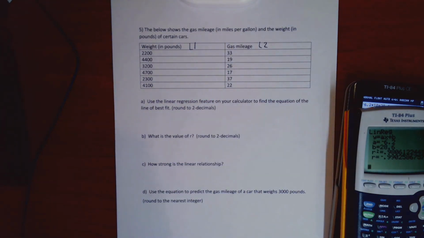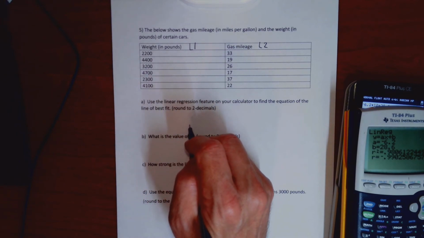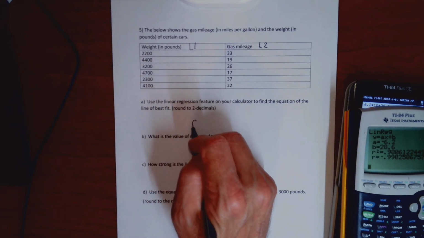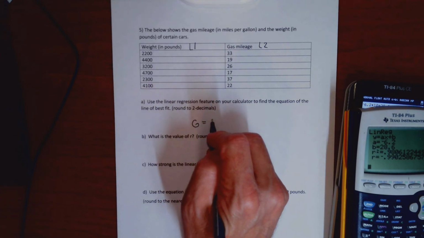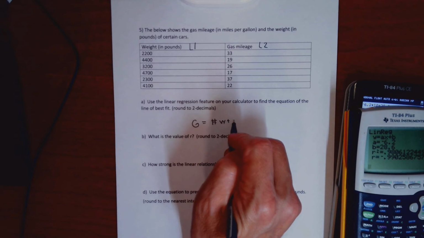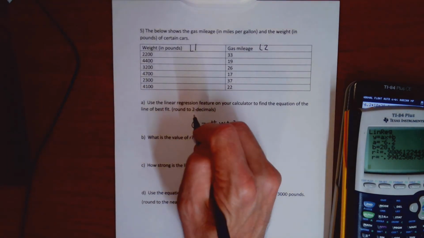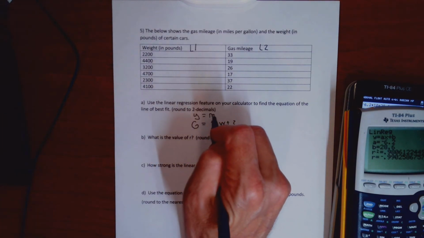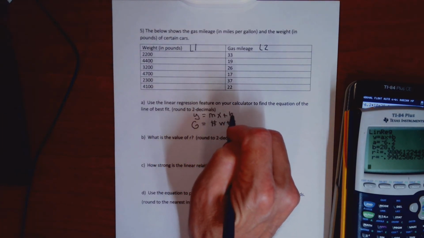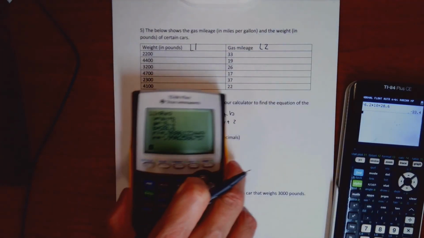I'm going to come up with an equation, and I might say something like, the gas mileage equals some number times the weight plus some other number that I get from using my linear regression, rather than doing y equals mx plus b. I might try to make my numbers more useful in terms of the problem, but it doesn't really matter. Let's get this data in here and get our equations.